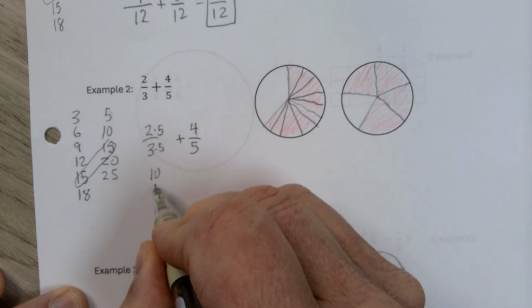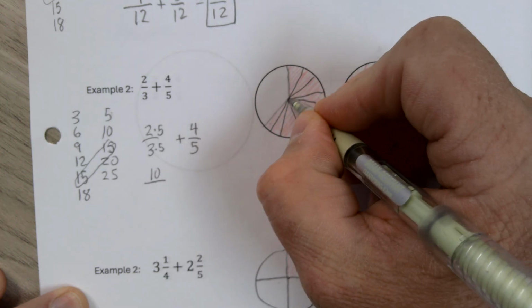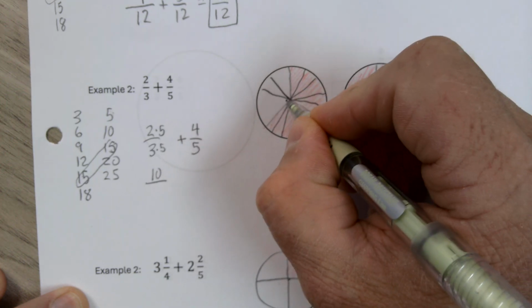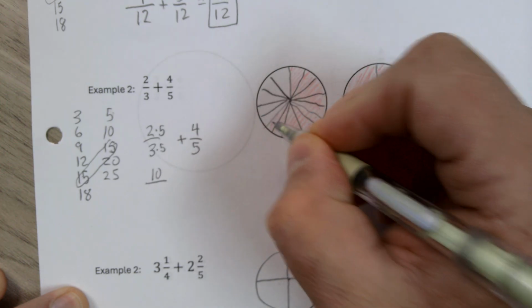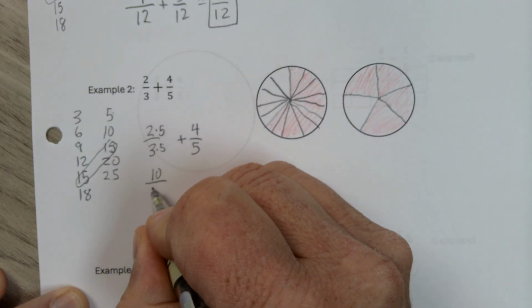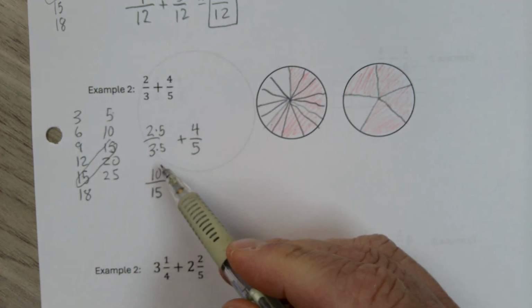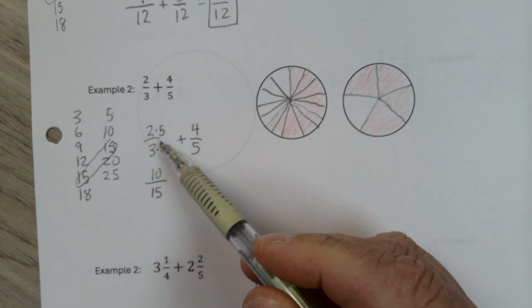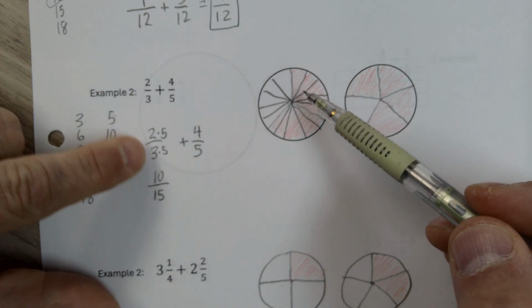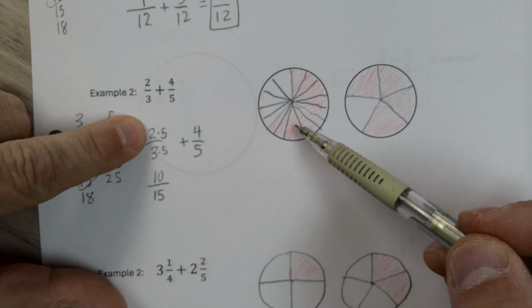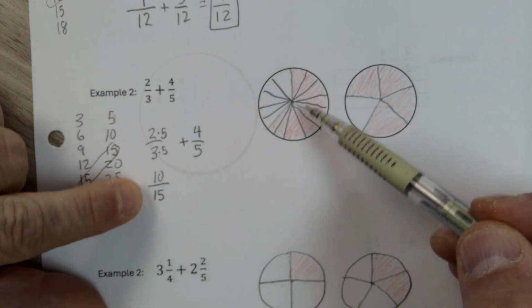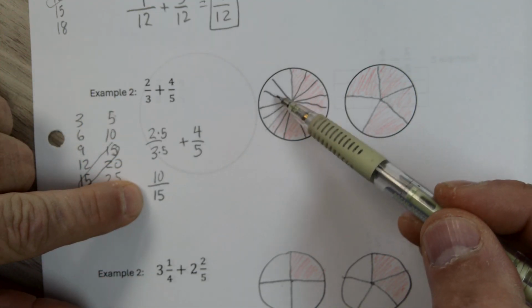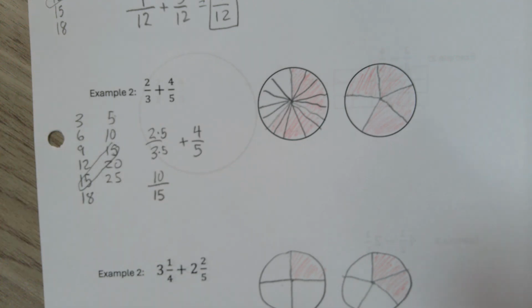So the 2 pieces are now 10 pieces. And if we cut up this last region, you get 5 more pieces, a total of 15. So that's really what's happening when you're multiplying the top and bottom. You're just saying, hey, these 2 pieces that are there are now going to be 10 pieces. And the total number of pieces included this empty space is now 15.